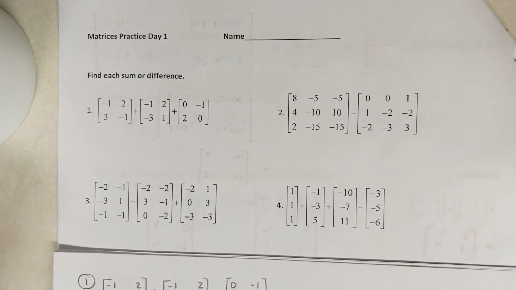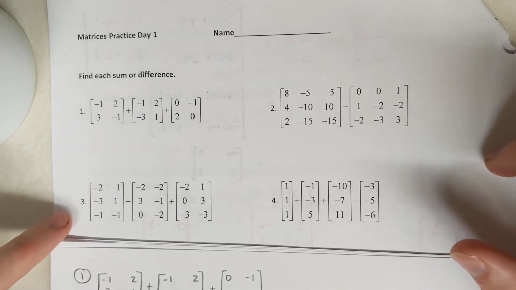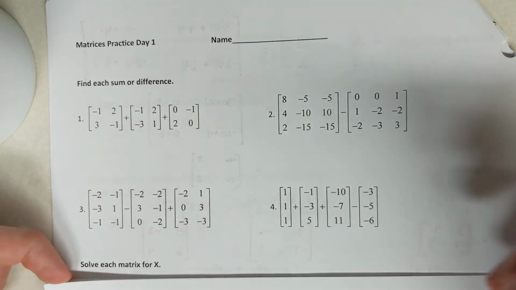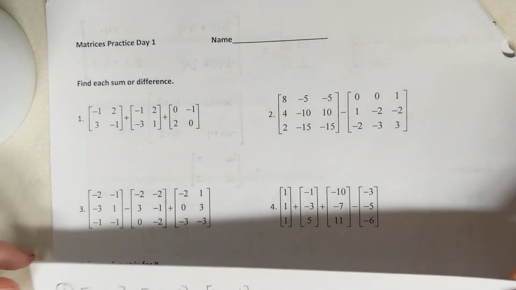Alright, so I wanted to do a few problems from this homework assignment that I'm leaving you guys to do tomorrow, just so you can have some examples to look back at. These are coming straight from the sheet. I just copied them down on a sheet of paper. So I'm going to work a couple of them with you.